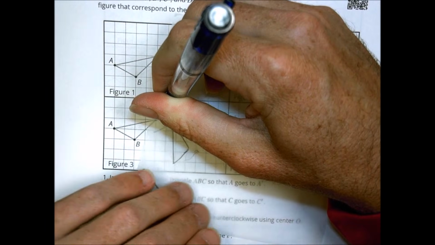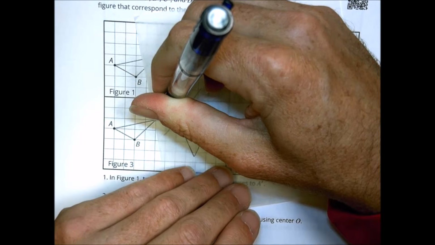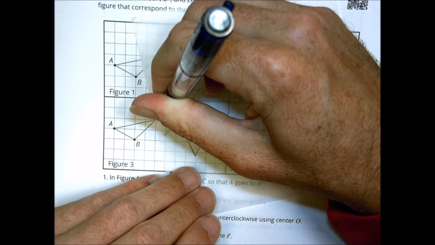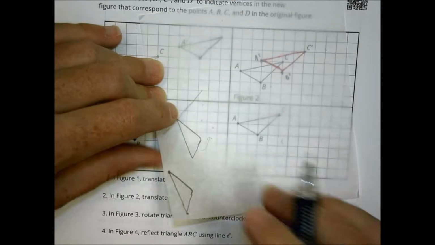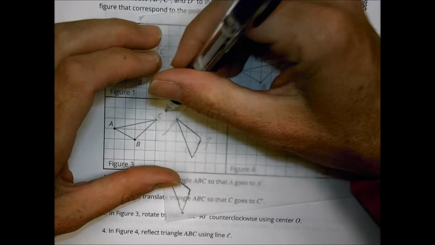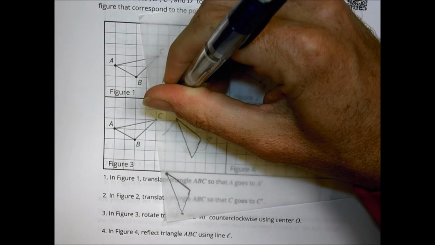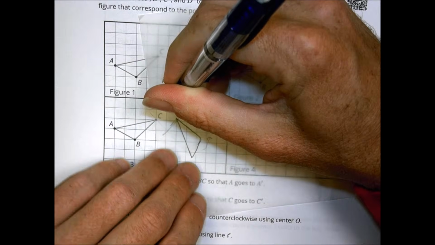and wait till it gets to be that same length there, and we're going to go 90 degrees, it should be somewhere about there. Let's see, looking good, pretty good there. We have a nice little rotation of 90 degrees, something like that, okay?